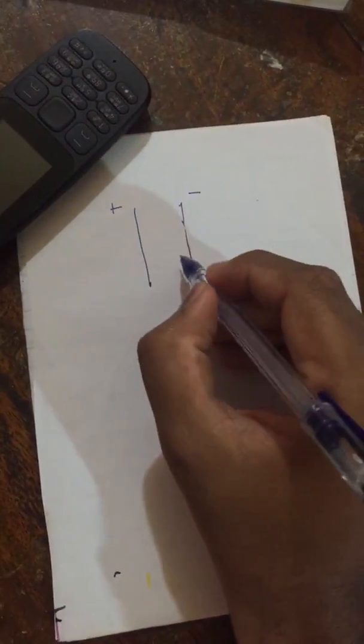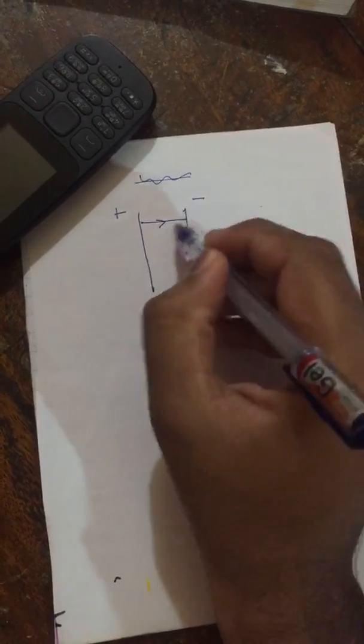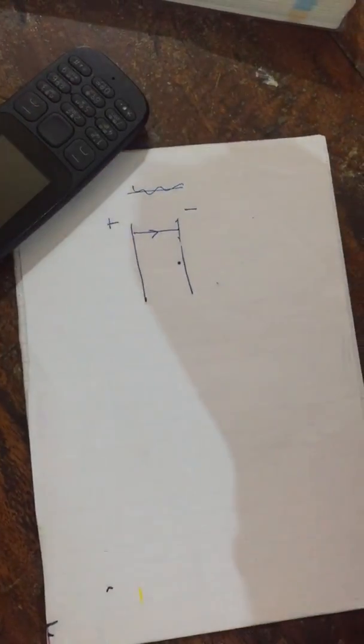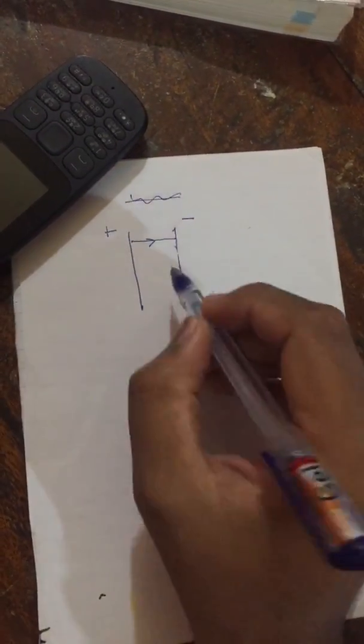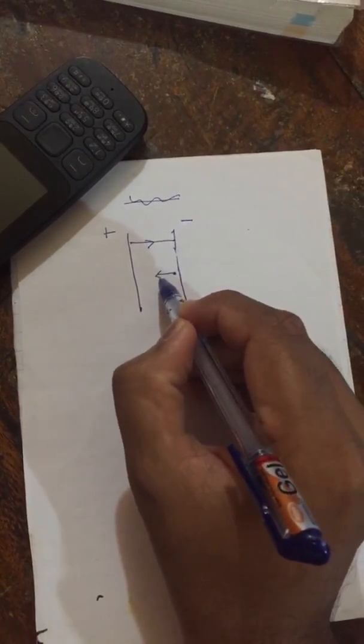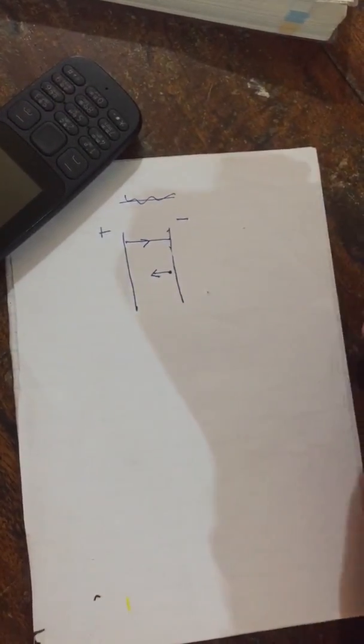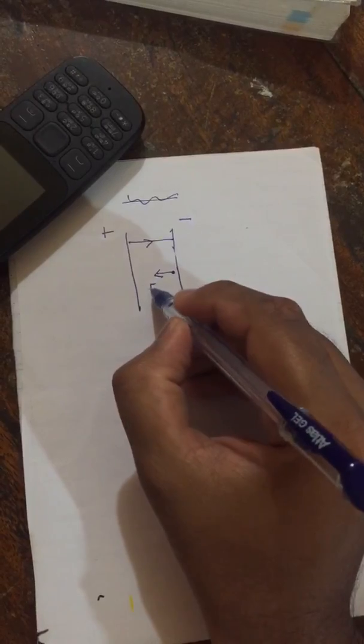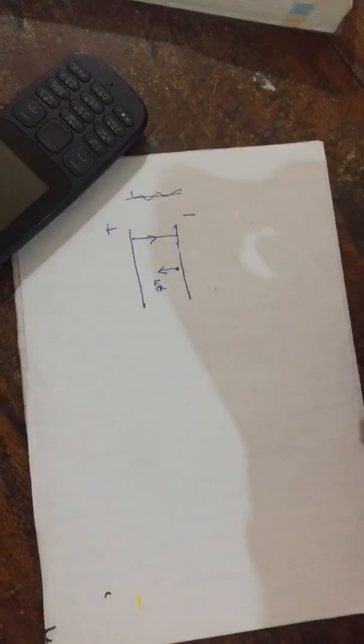And there's an electron closer to the negative end. So you can see that the field is going to be in this direction. I'm not drawing all the field lines, I'm just drawing the direction of the field. So a positive charge moves this way, so a negative charge would move this way. So the electron would feel an electric force in this direction.